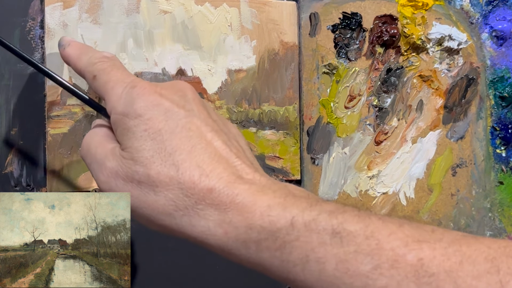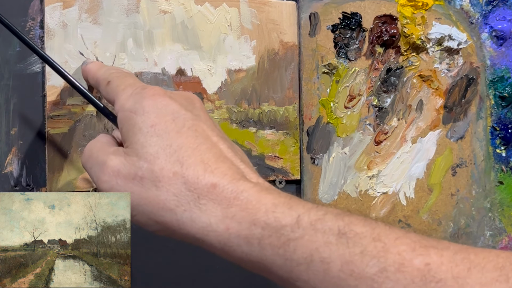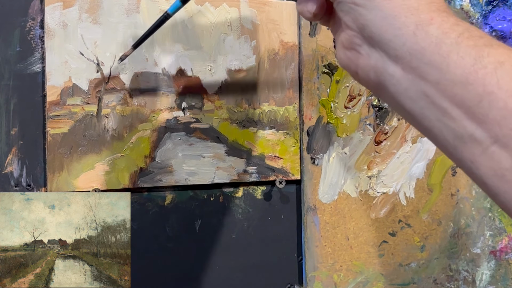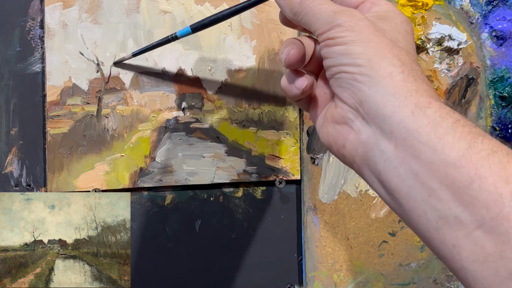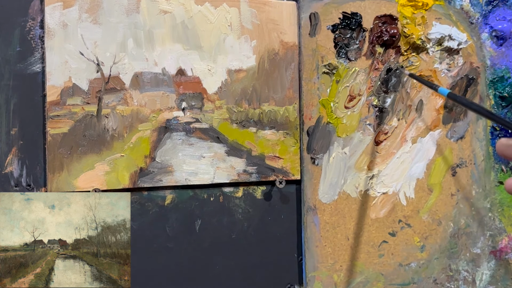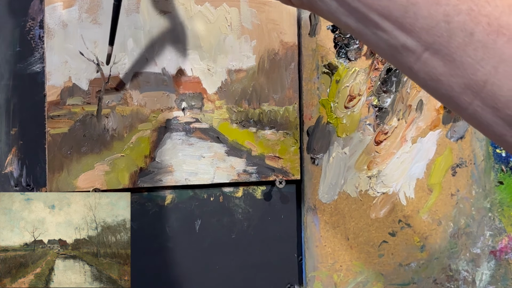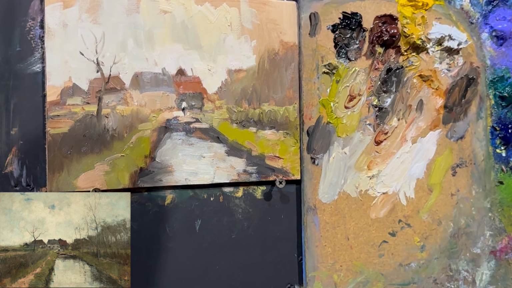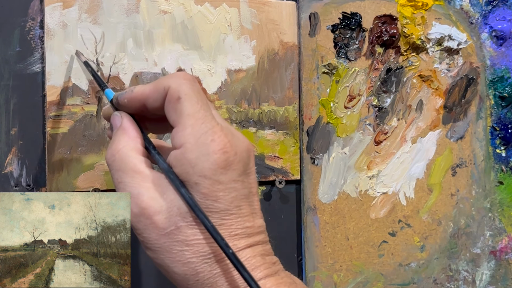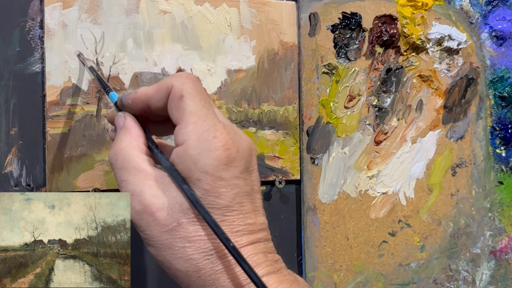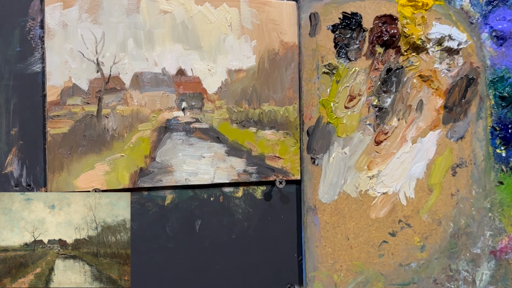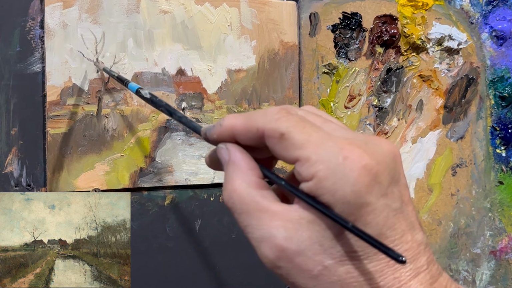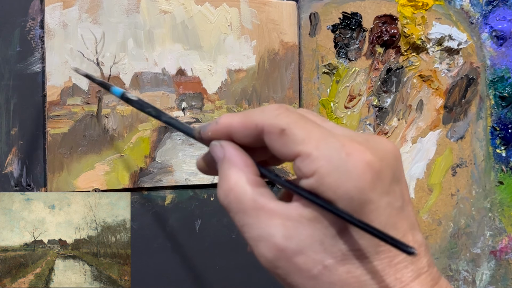Oops, not getting too thin there, so I'm going to cut in on it. Again, I can always come back and use the negative, the background color of the sky, to cut in on some of those branches to thin them down.